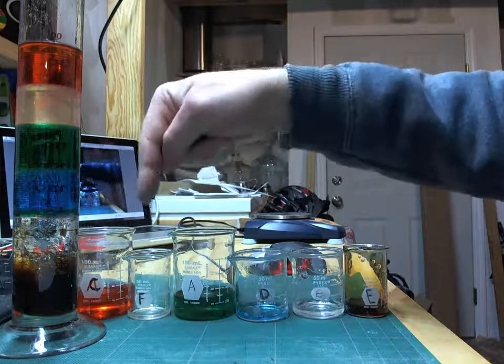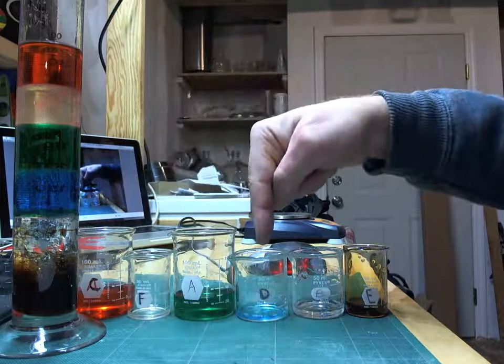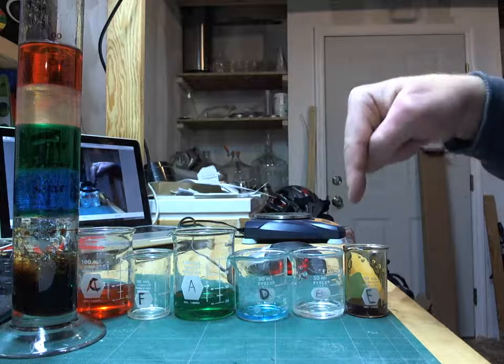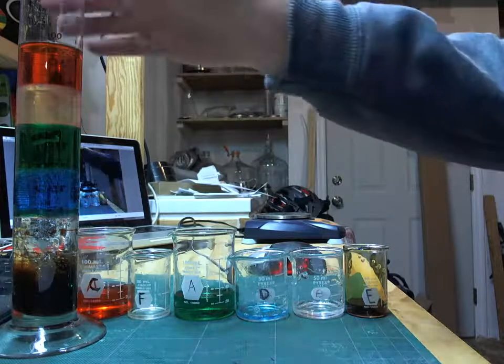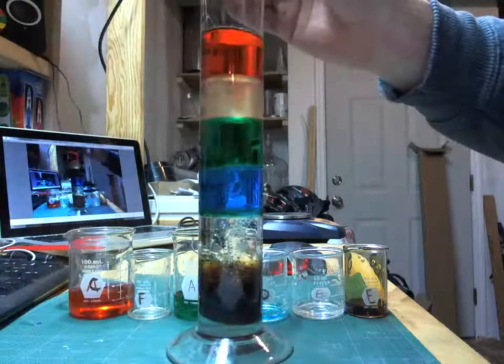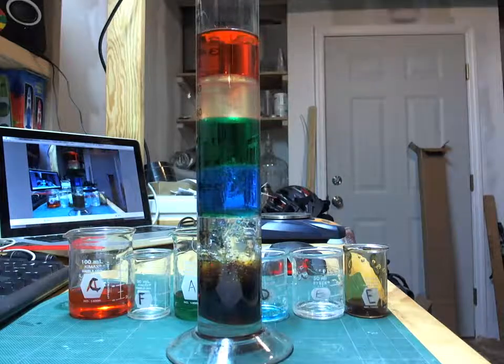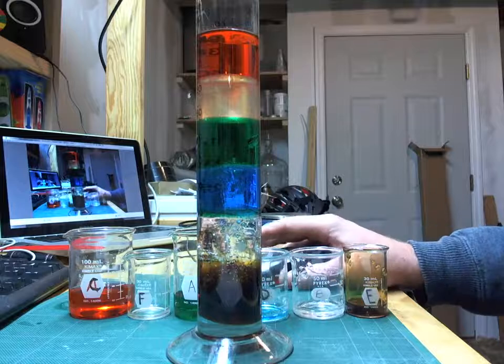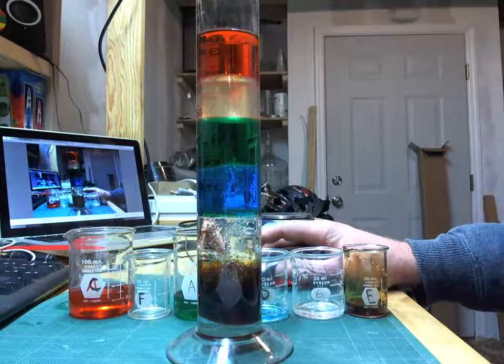We've got the alcohol, veggie oil, water, Dawn dish detergent, corn syrup, and honey to make your density stacker and figure out whether or not you calculated the densities correctly. All right, guys. Awesome job. Well done. Awesome.